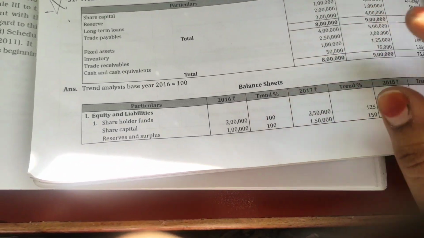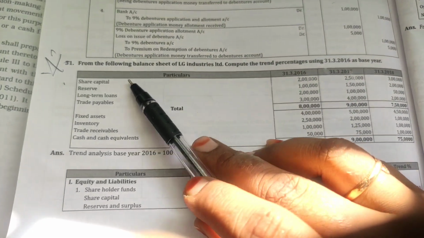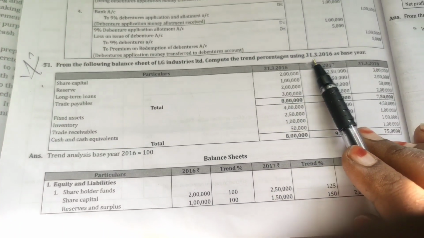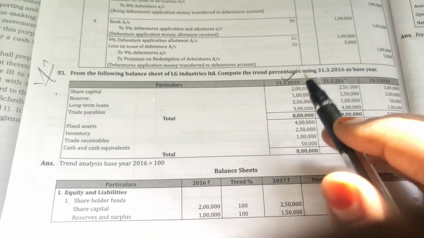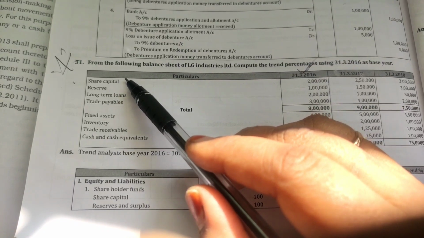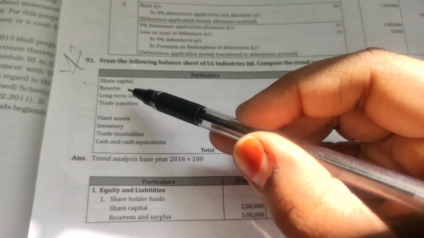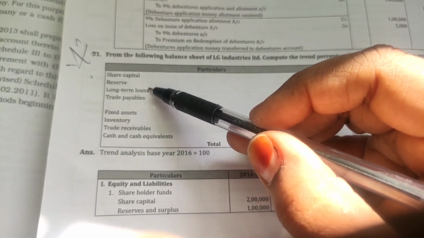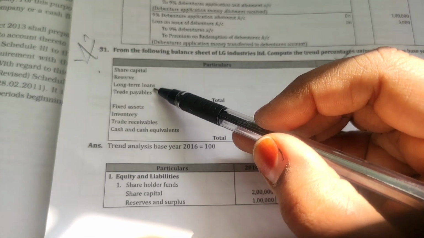Okay, it's very easy, and this is based on trend analysis. From the following balance sheet of LG Industries Limited, compute the trend percentage using 2016 as base year. So we need to keep 2016 as the base year. Now we need to write down the answers. First we'll write according to the classification. So it will come under equity and liabilities, long term loans will come under non-current liabilities, and trade payables will come under current liabilities.